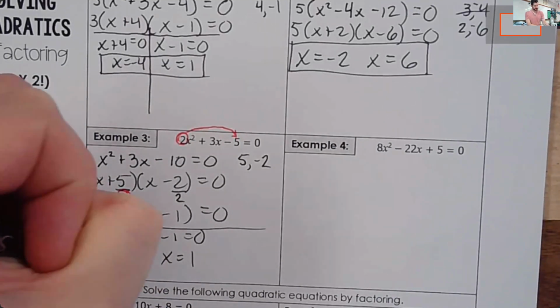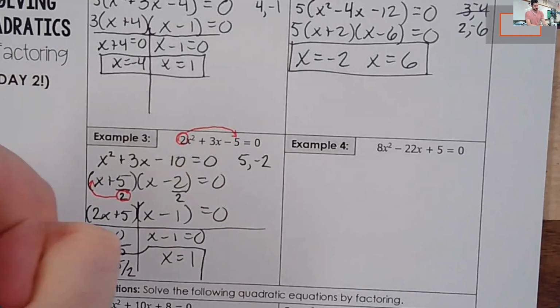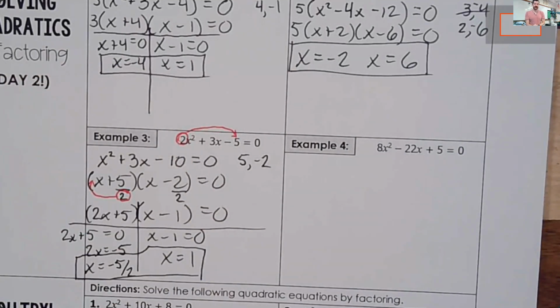So the two answers here, x equals negative 5 halves, and x equals 1. So that's it for example 3. Are there any questions on that one before we continue?